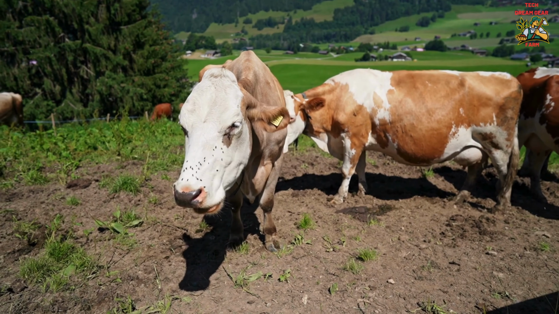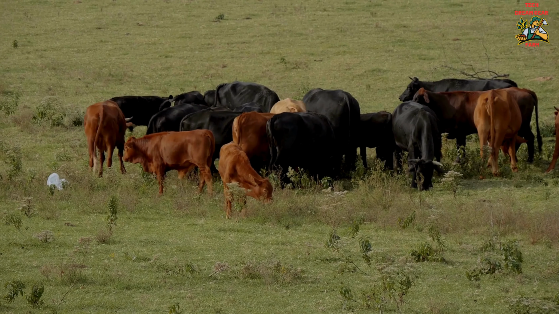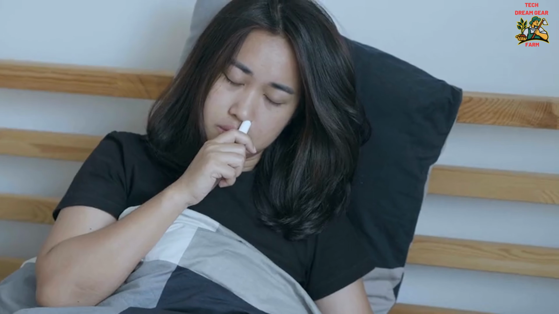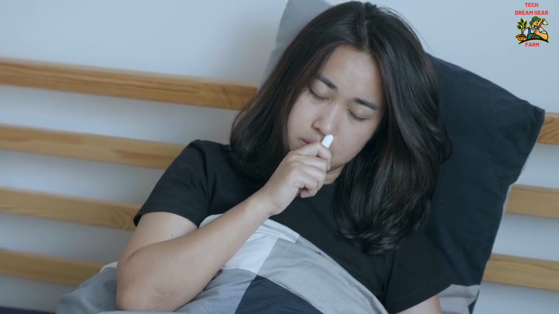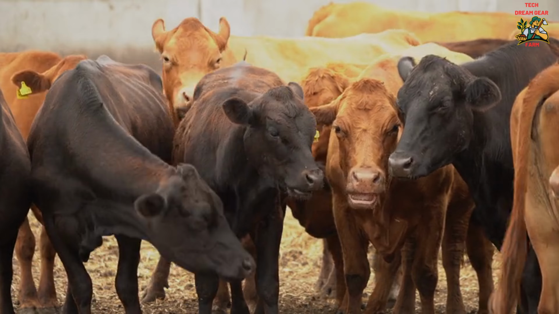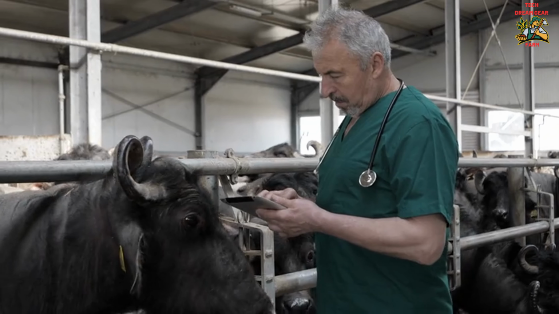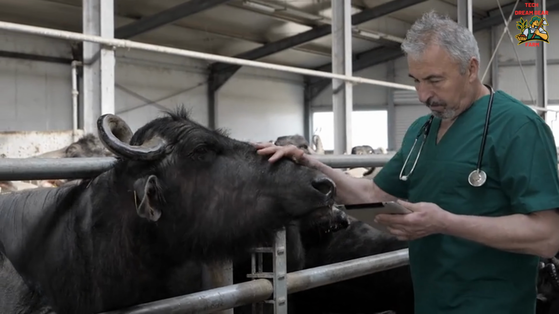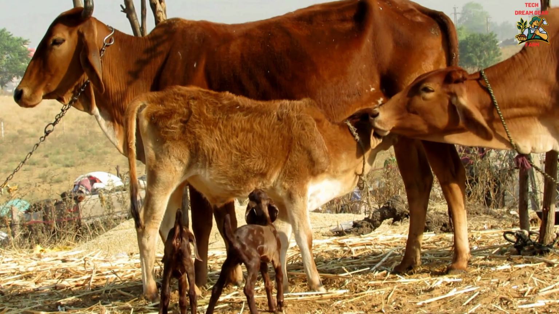Causes of BRD. BRD is often caused by a combination of viral infections, such as bovine herpes virus, bovine respiratory syncytial virus, BRSV, or para-influenza 3 virus, and secondary bacterial infections, like Mannheimia hemolytica and Histophilus somni. Stress from transportation, weaning, or poor environmental conditions, such as poor ventilation or overcrowding, weakens the cattle's immune system, making them more susceptible to infections. Symptoms of BRD: coughing, nasal discharge, clear to thick and yellow, fever, lethargy and decreased appetite, rapid or labored breathing.